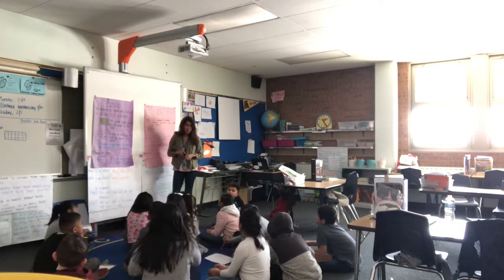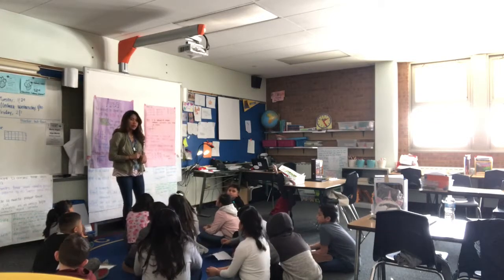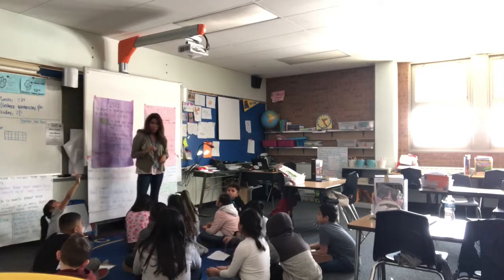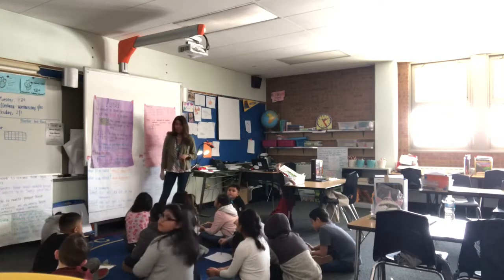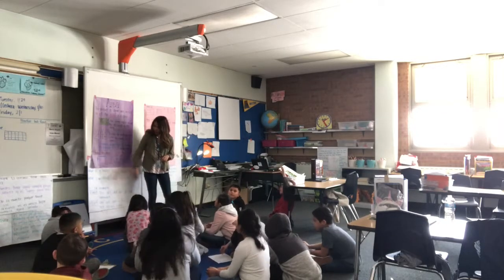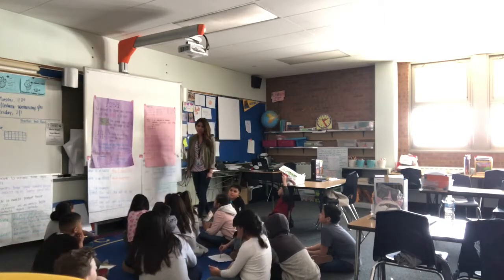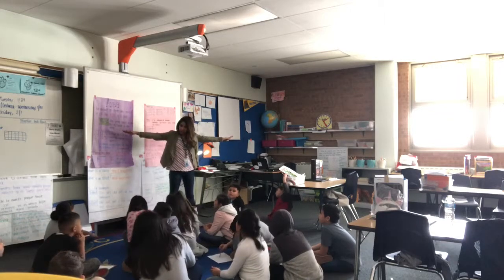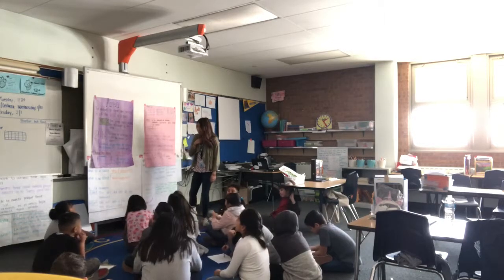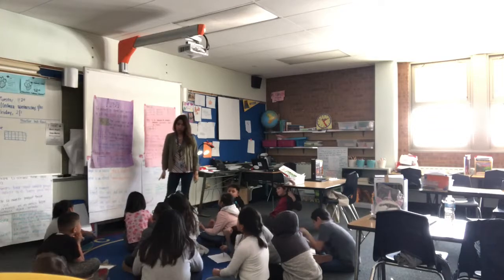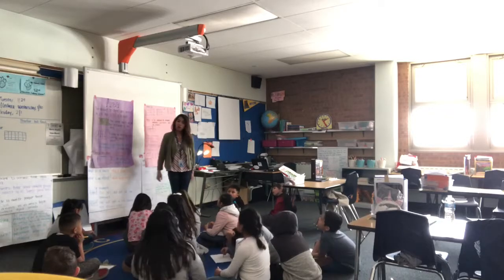Okay, guess what? There is one more way that can help us find the area. And really, this way, we can use all our background knowledge and our schema to help us find the area. Okay, so let's look at the rectangle on the bottom. Remember how we practiced last time about the length and the width? Yes. We can use that to help us find the area of this rectangle by multiplying the length and the width of our shape.